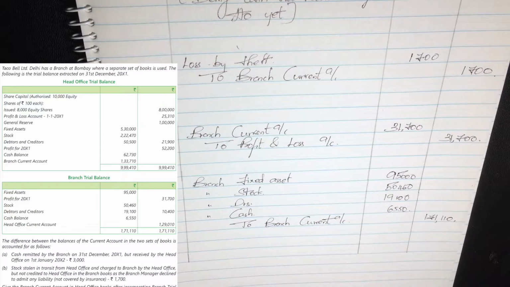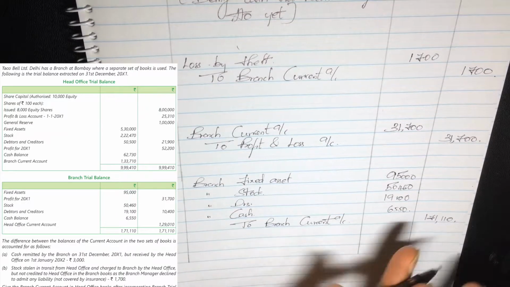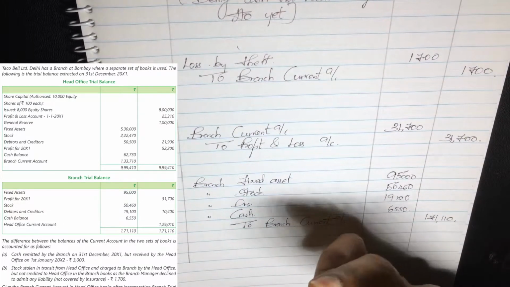So now they're coming to the books of the head office. So a new liability is added in the books of head office. So that's why it'll be credited.